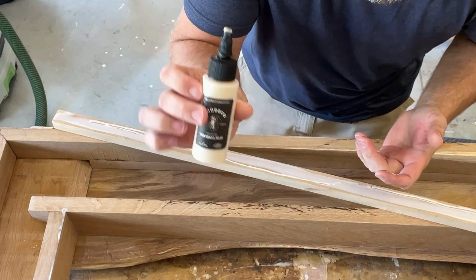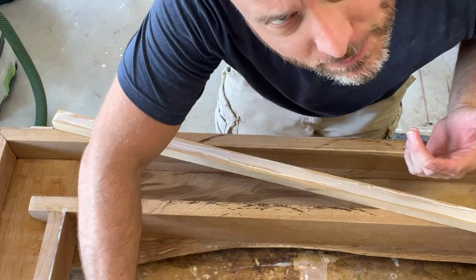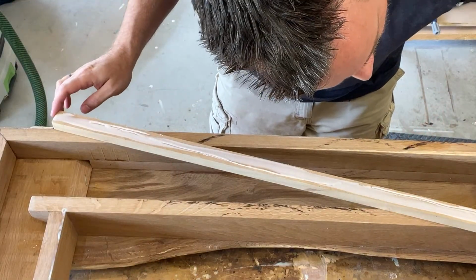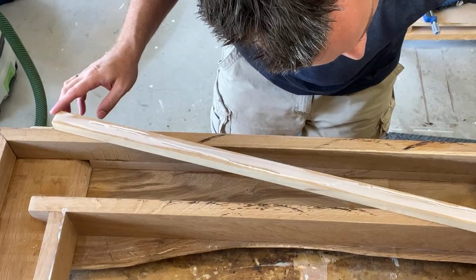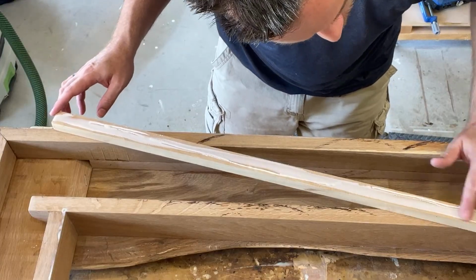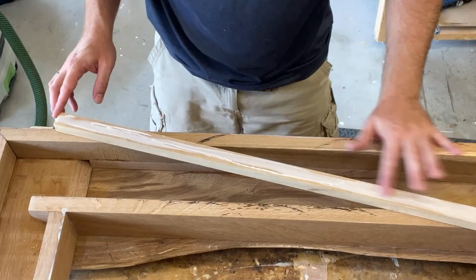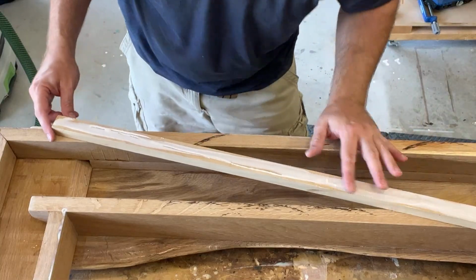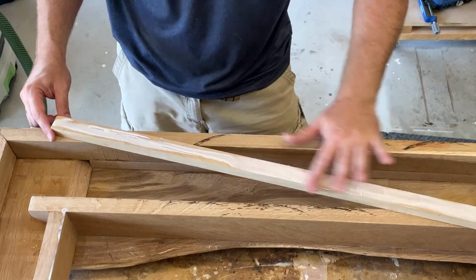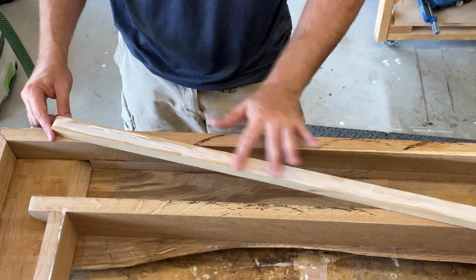Favorite glue, by the way, Boss Dog. It's made by a woodworker, friend of mine, and it is great stuff. He lives in Florida. It must be really humid and hot down there.